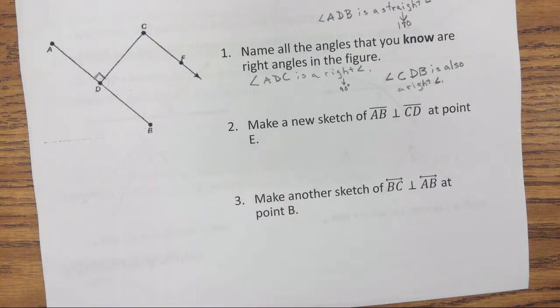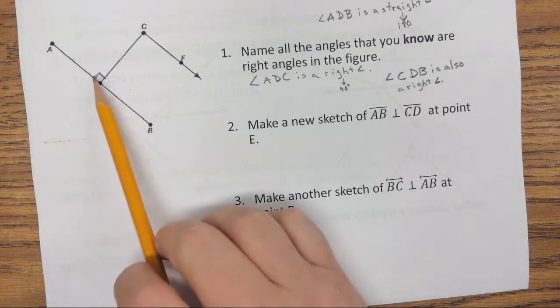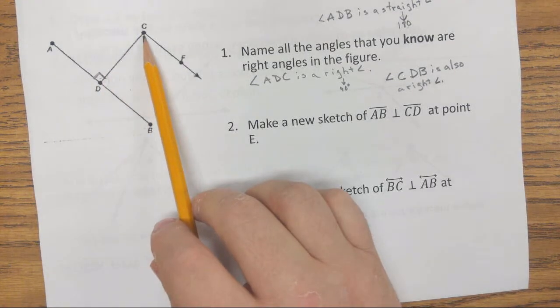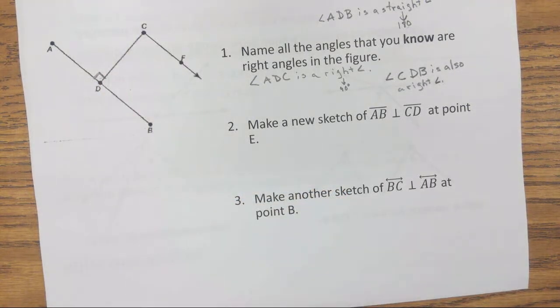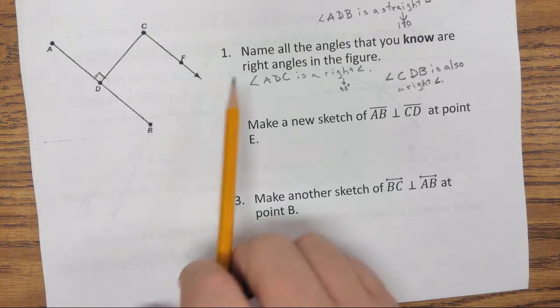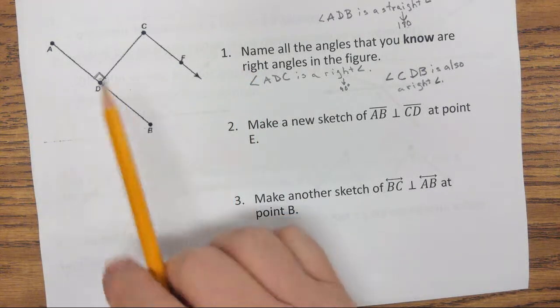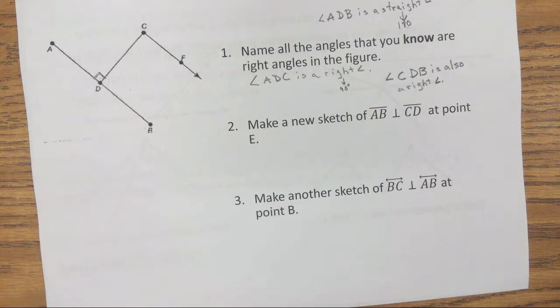These pictures are never drawn to scale. So unless it's marked as 90 degrees, maybe this is 89.9999999, and so on. If it's not marked that it's 90 degrees, don't tell me that it's 90 degrees. The only time you know that it's 90 degrees is if I tell you in words that it's 90, or if we have a mark on our picture or on our sketch that is 90 degrees. So I don't know that DCF is 90.